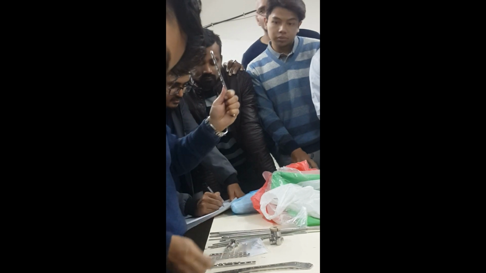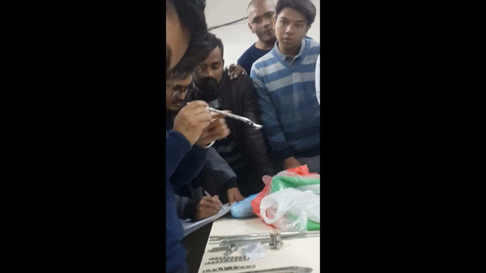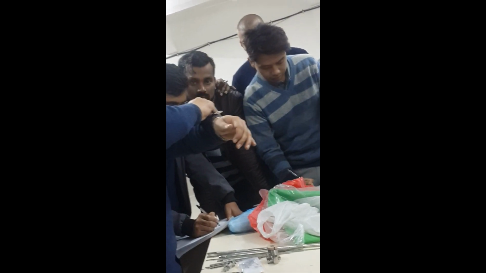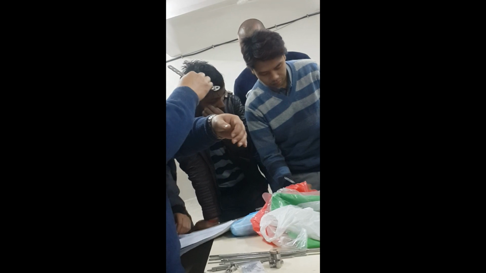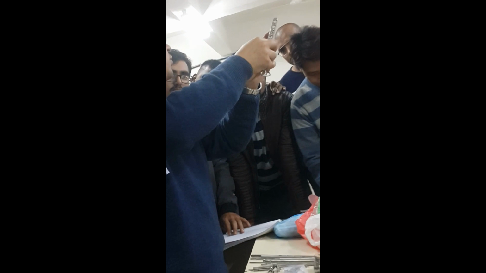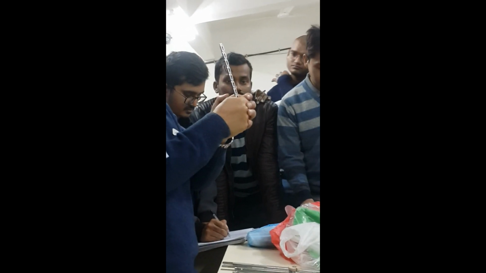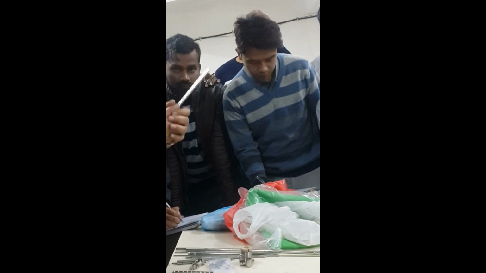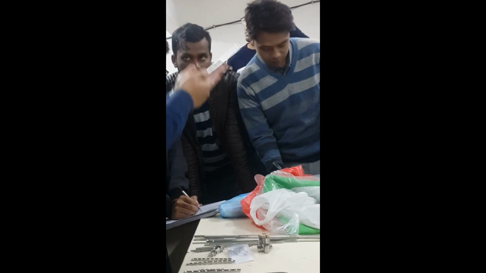LCDCP means low contact dynamic compression plate. And the advantage is, when you put a plate, the periosteal blood supply will be better. There are some areas where periosteal blood supply will be better. So better blood supply. If this is shown like this, you have to say it's LCDCP. What is the principle? For better periosteal supply. Okay, better periosteal supply.